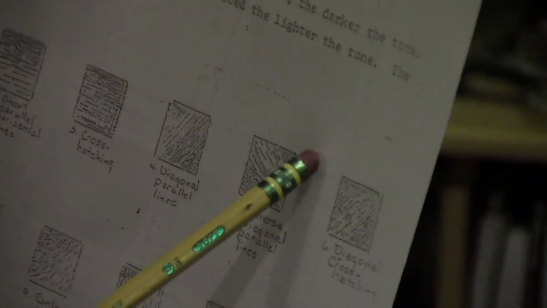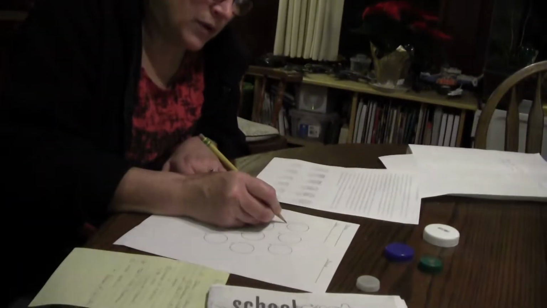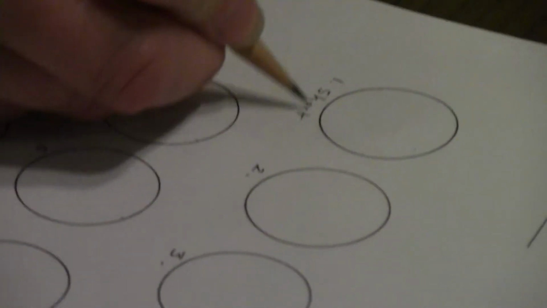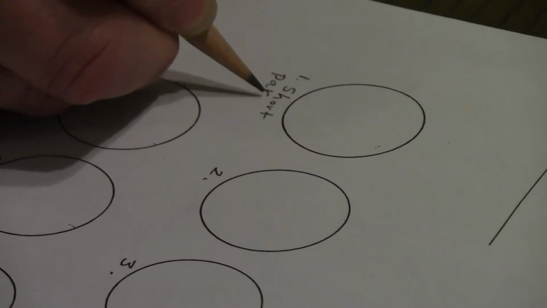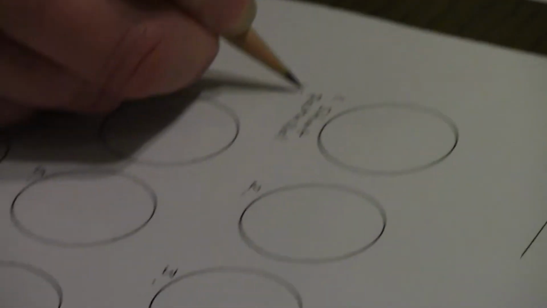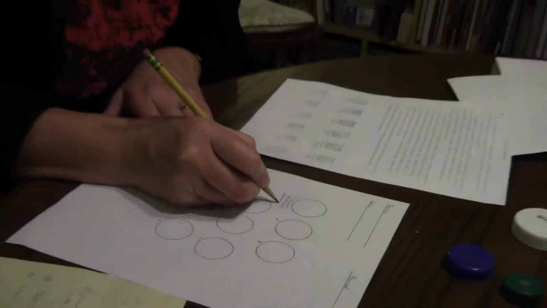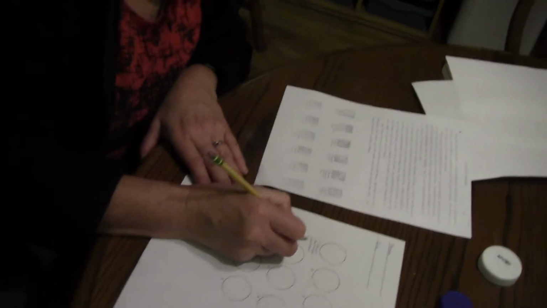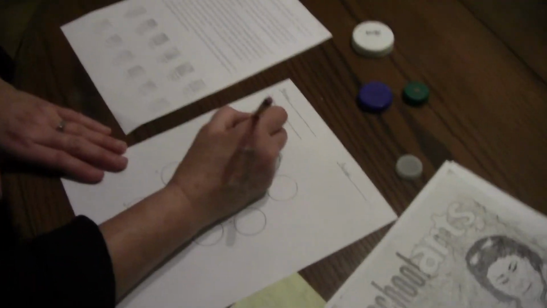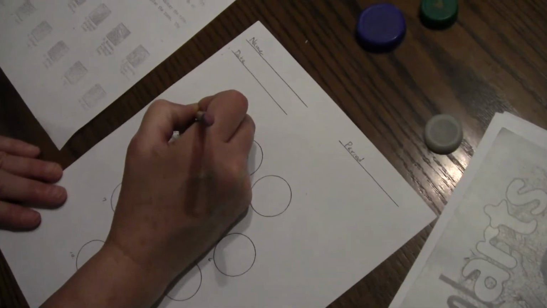The second thing is, if I notice that on square number 5, it's darker in the upper corner and then goes lighter and darker in the bottom corner, then I'm going to try to copy that pattern on my drawing. So number 1 is here, so I'm going to say short, parallel, vertical lines. And I really think it's a great idea to do it in pencil first.